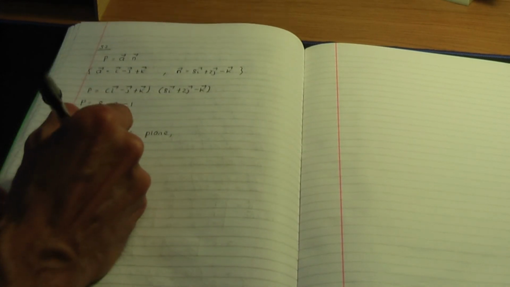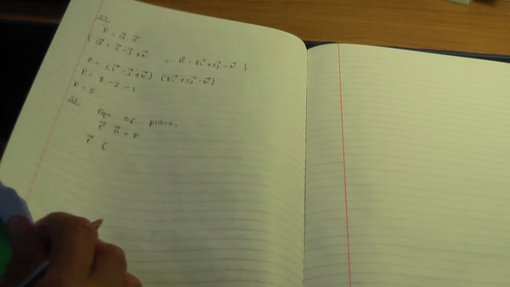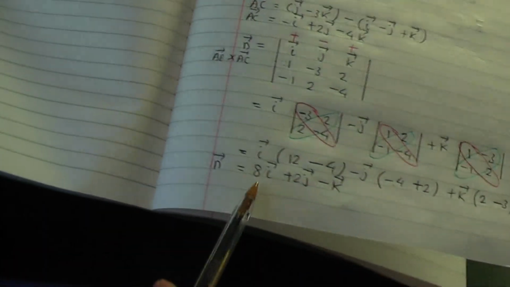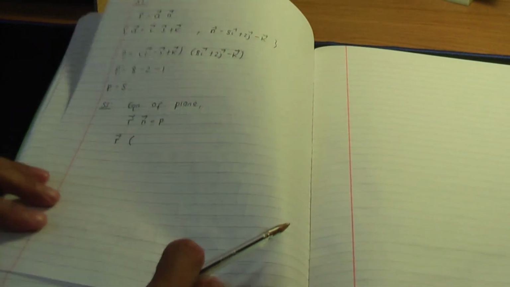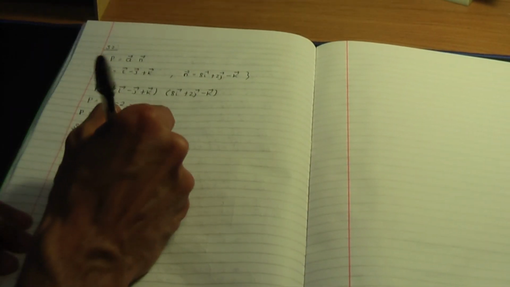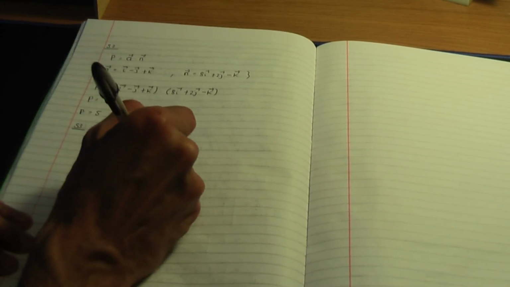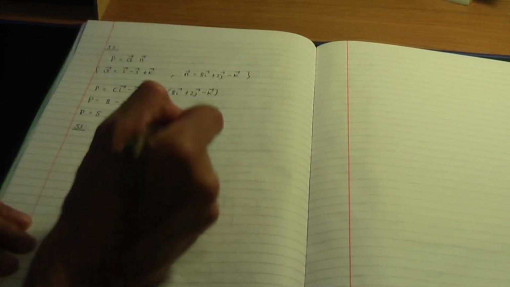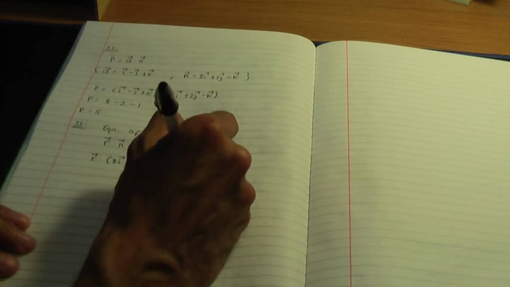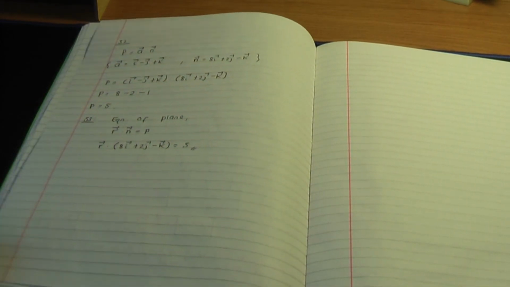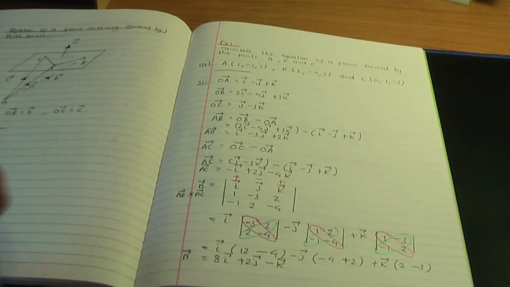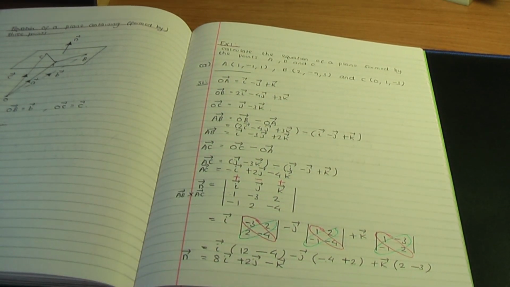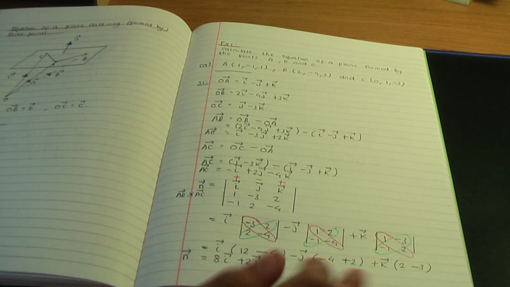So r dot n, with n from step number 1, 8i plus 2j minus k, is equal to capital P, which is 5. That completes that example, and here are the steps to work out the equation of the plane which contains 3 fixed points.